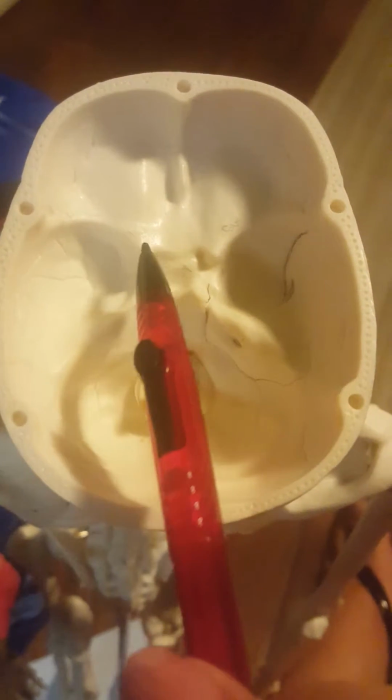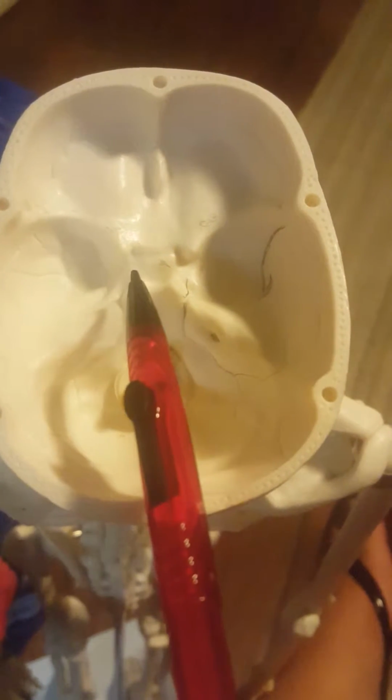Alright, so going back to the internal view, we're being asked to show the lesser and greater wing, the optic canal, and the sella turcica. Alright, so over to this side right in here, we have the lesser wing of the sphenoid. And then on this side, we have the greater wing of the sphenoid.